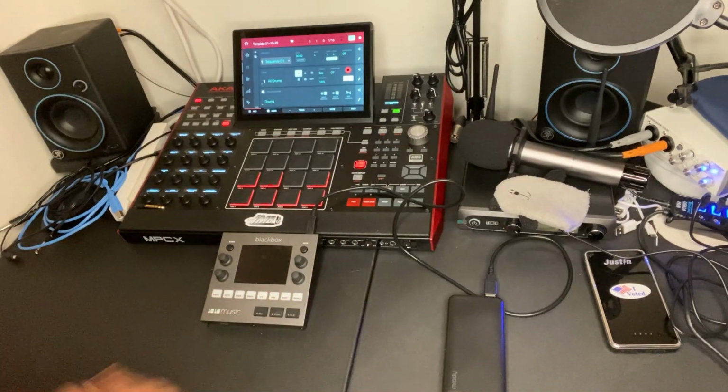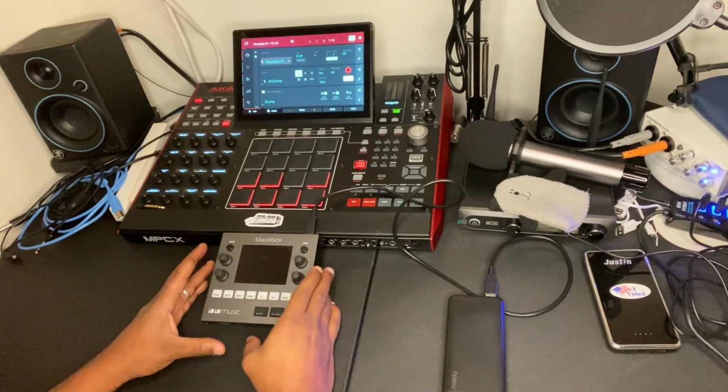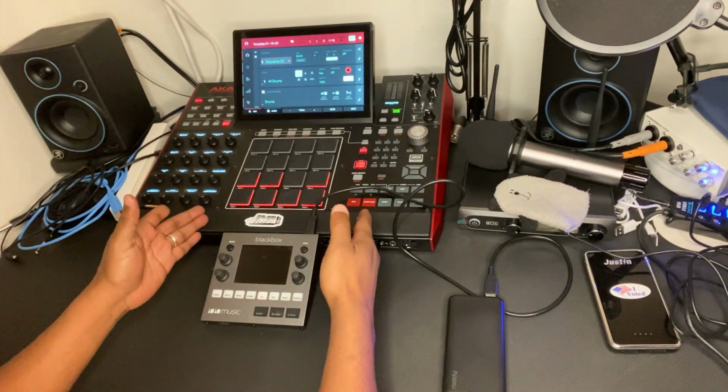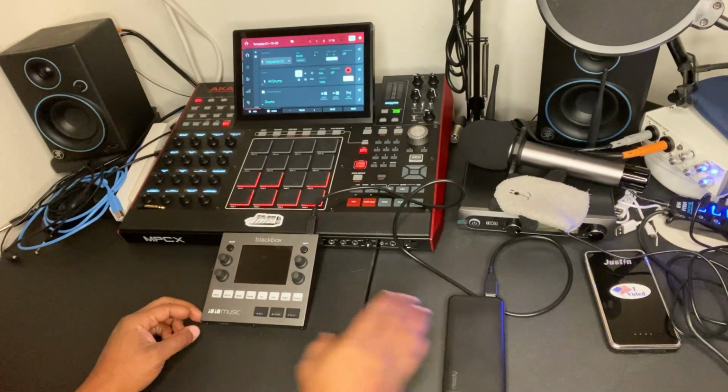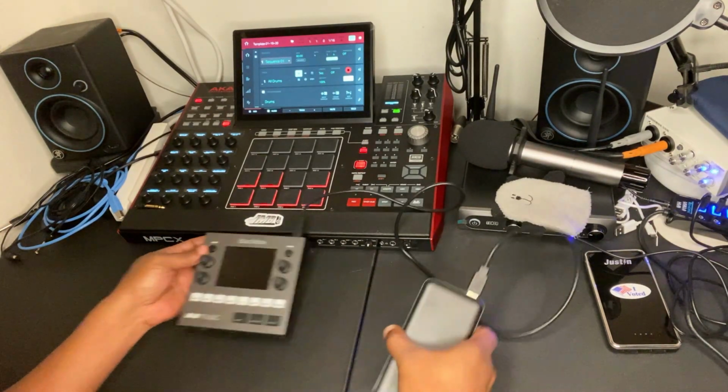So let's get this party started. Let me move the black box out the way. I tell you, it is really a mini version of the MPC X to me. I don't know, this thing is amazing. But let's get into it.